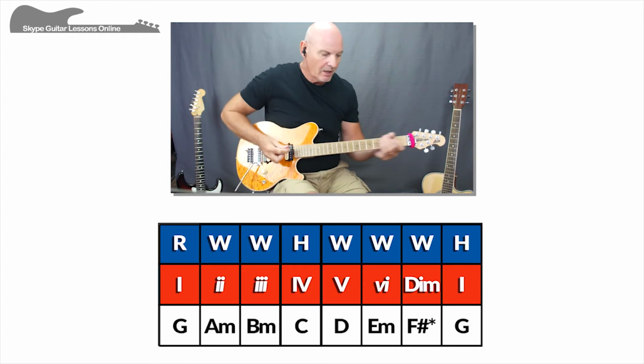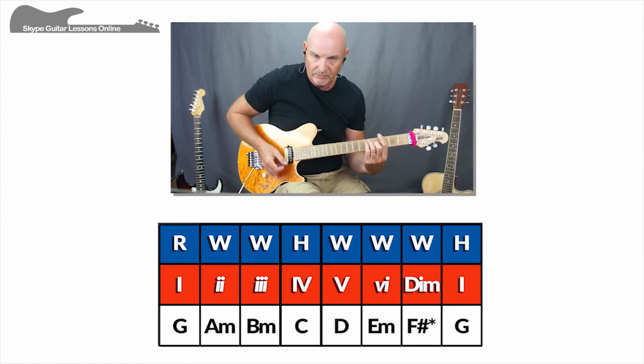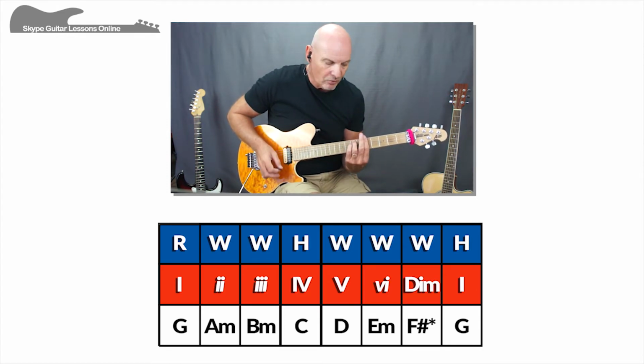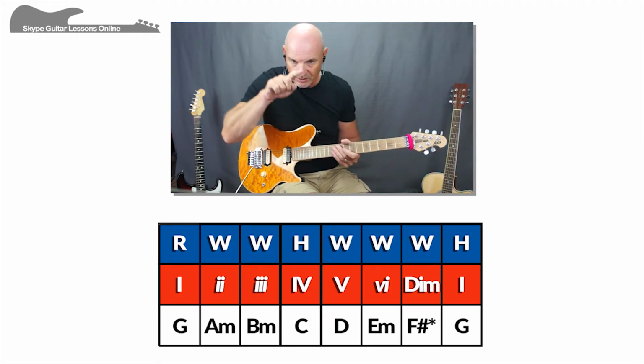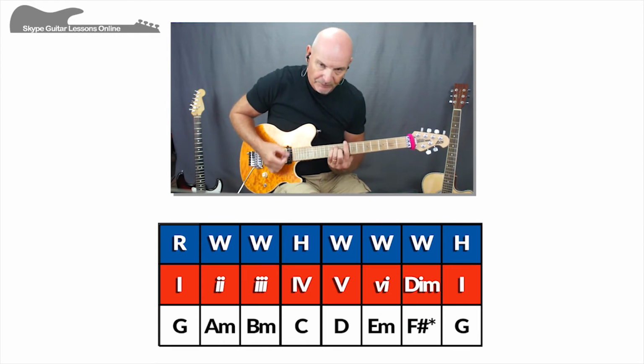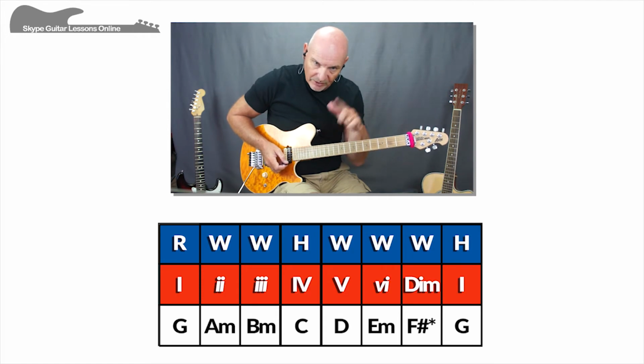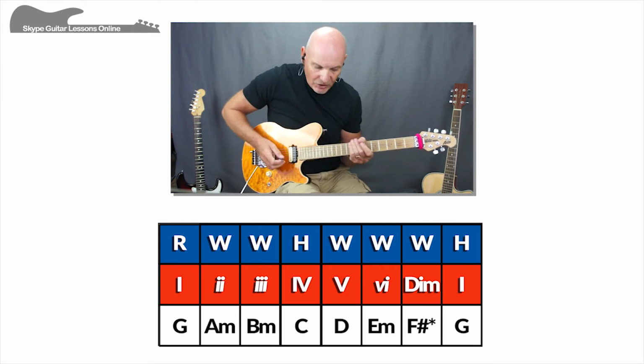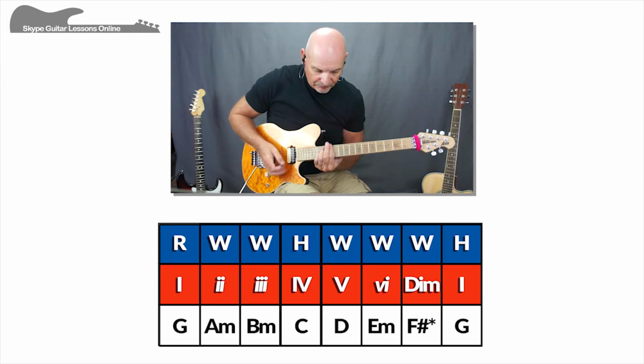So we would see the major chord, the 1 chord, in capitals, the 2 and the 3 are in lowercase, the 4 chord, which is the Roman numeral IV, is a major chord. The 5 chord, written as the V, is a major, and then the 6 chord is a minor.